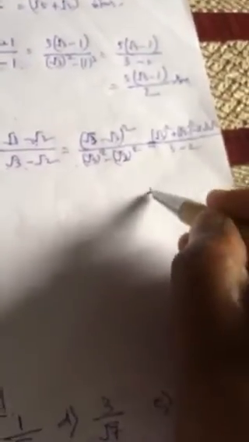It is 3 minus 2. Root 3 whole square is 3, root 2 whole square is 2, minus 2 root 3 root 2, which is root 6. Surds can be multiplied. Okay, root 3 root 2 is root 6, by 3 minus 2 is 1.